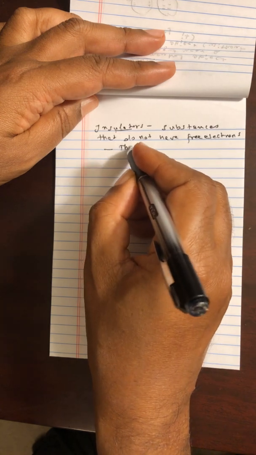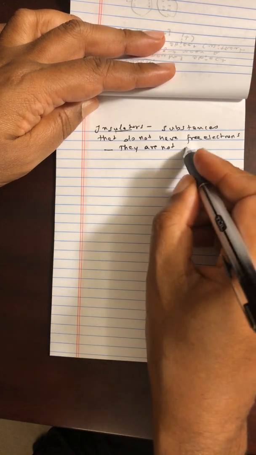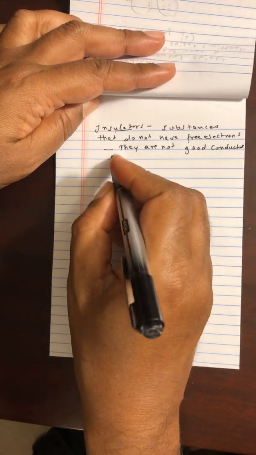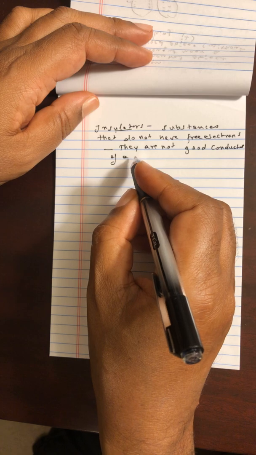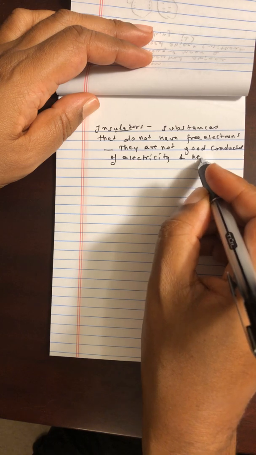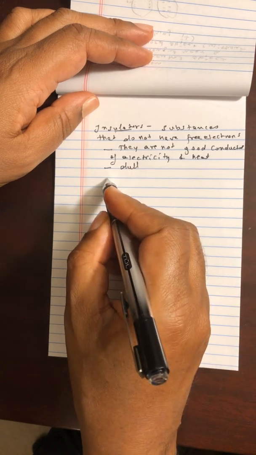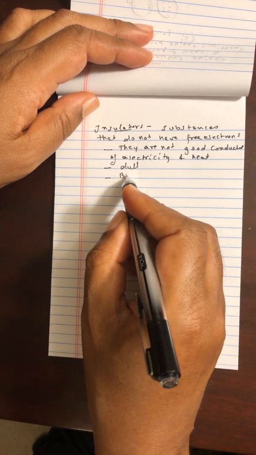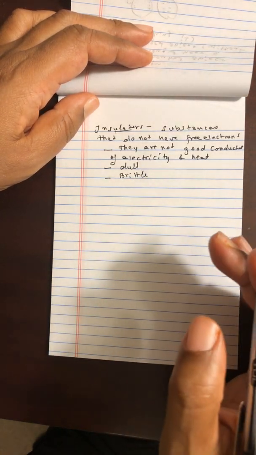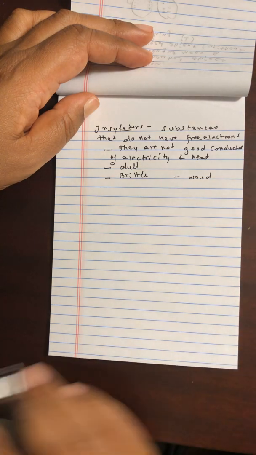They are not good conductors of electricity and heat. Okay, and they're dull, they're not shiny like metals, and they're brittle. They can be broken easily. I mean, it's not easy to change their shape, they're brittle. So these are some of the properties of insulators. Examples, you can say wood, rubber, glass, and so on.